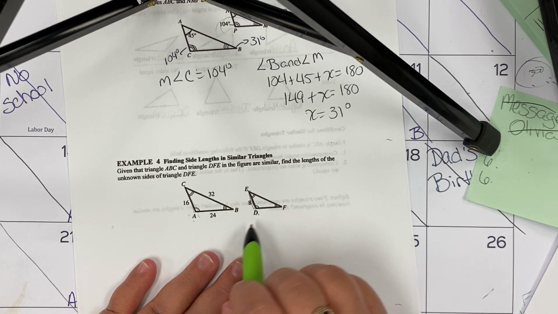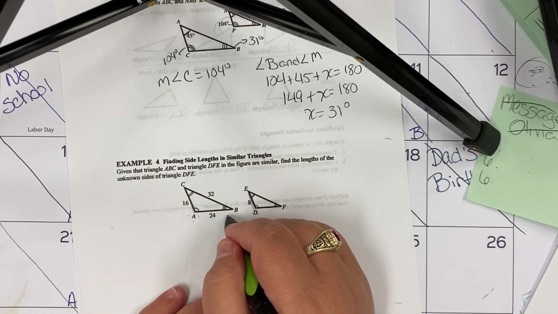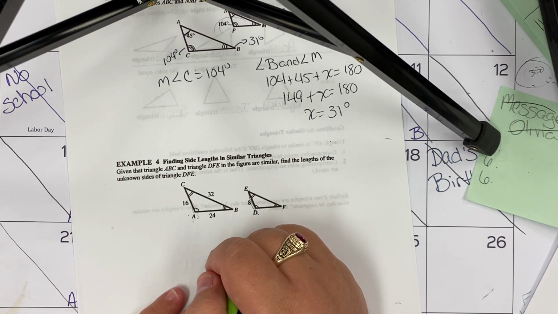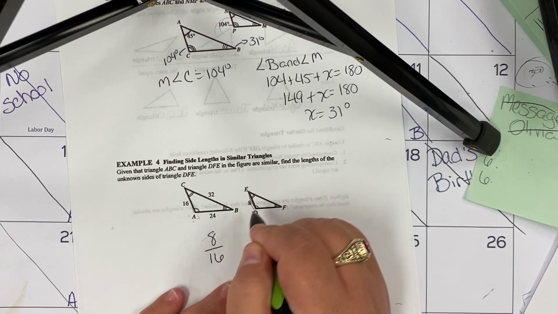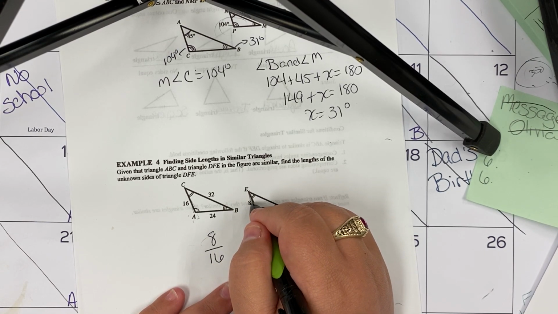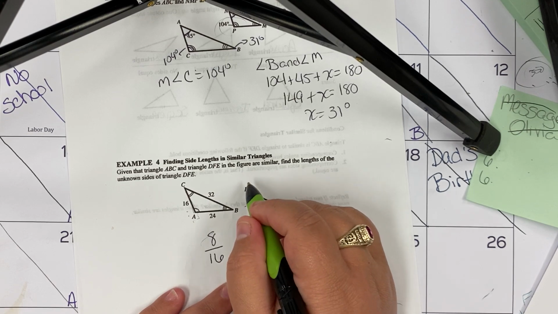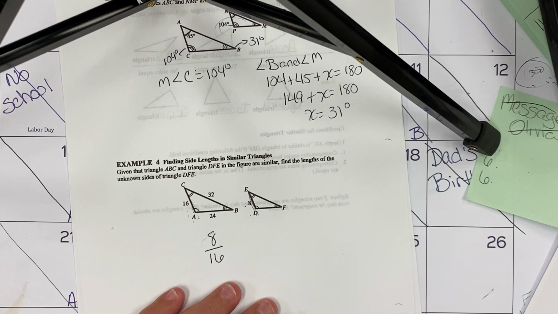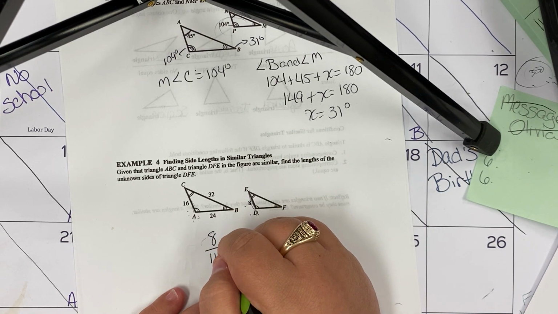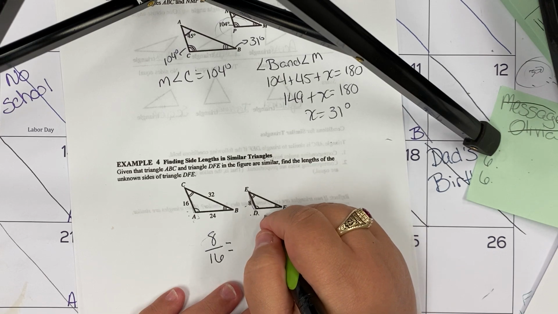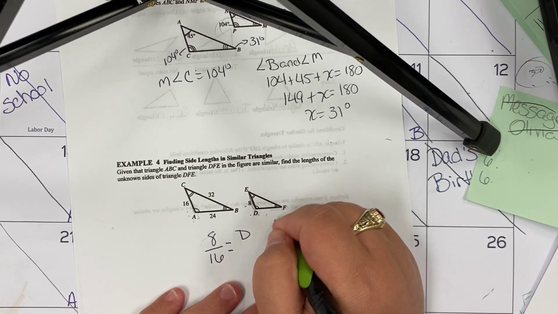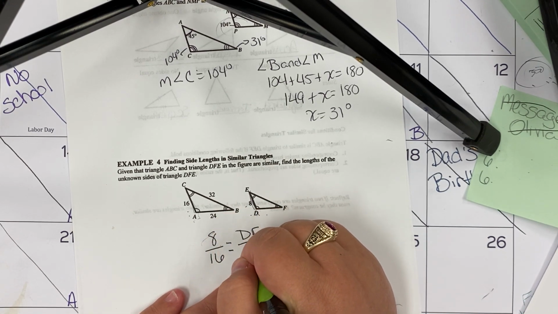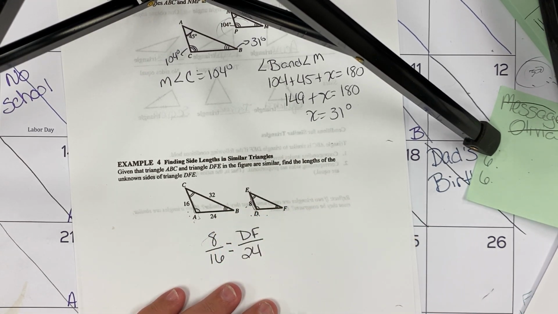So in order to find the next one, let's say we want to find side DF, we're going to say 8 over 16. Whichever triangle you use first, you're going to say two sides are proportional. And whichever one you use in your numerator, make sure you do the same when you're looking for that side. So since I used the smaller triangle in my numerator, I'm going to set up a proportion. I'm going to say, that was DF, DF over 24 in order to find the measure of DF.